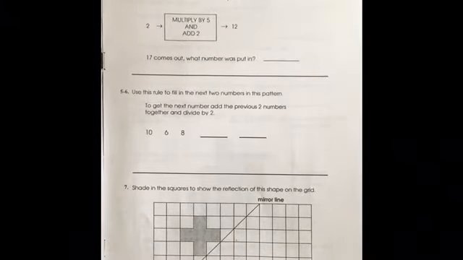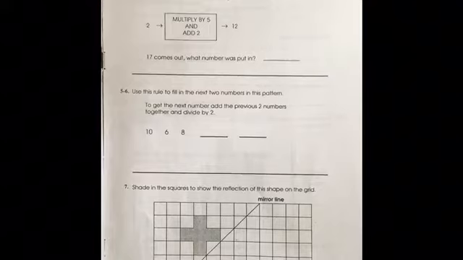This question says, this machine multiplies a number by 5 and adds 2. So let's say 2 went in, you multiply that by 5, which is 10, add 2 makes 12, so 12 comes out. So if 17 comes out, what number was put in?